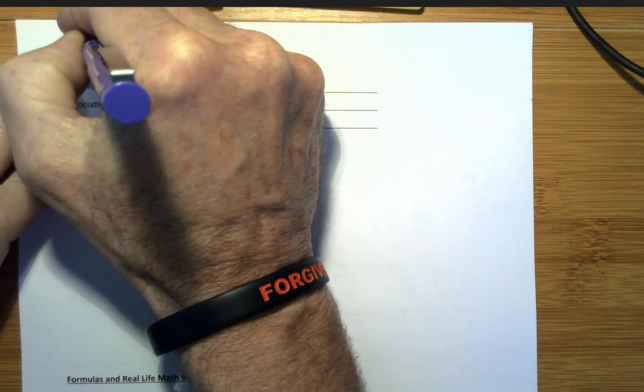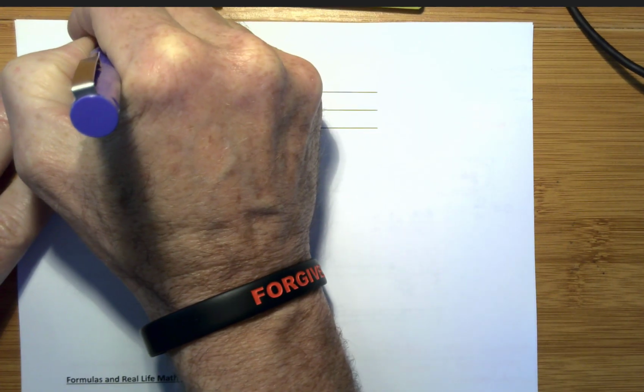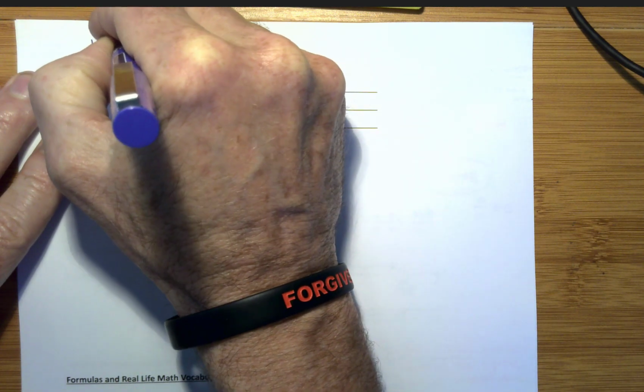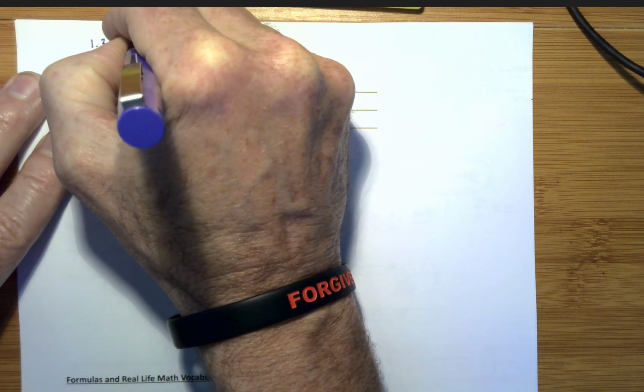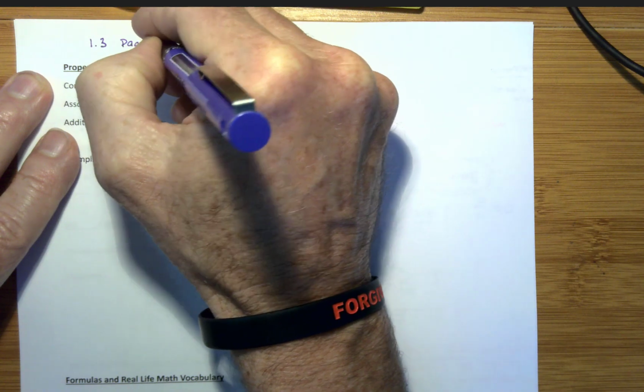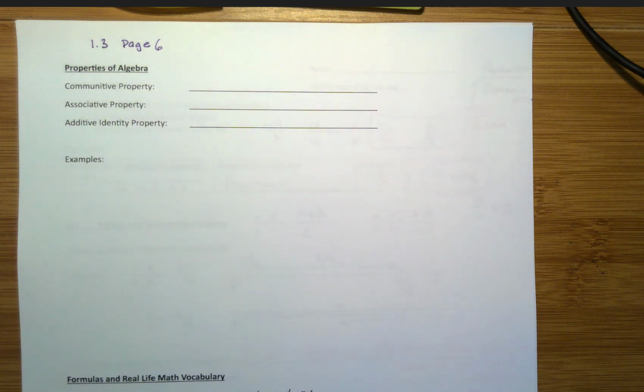Hi class. So this is the second part of the 1.3 lesson. So we're doing 1.3 part 2, which is page 6. If you were able to print out the notes that I gave you, that's page 6. So we're going to continue with those notes here, and we're going to look at 3 laws that are really important for algebra. So they're also called properties of algebra.